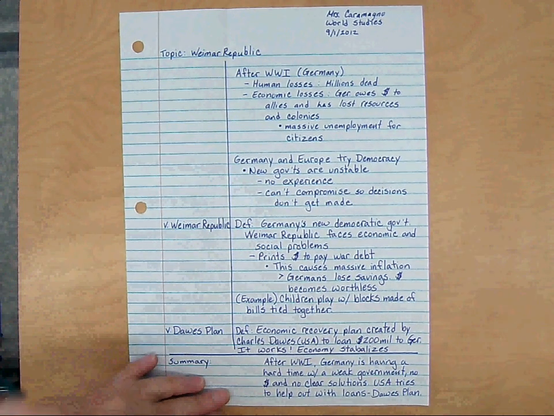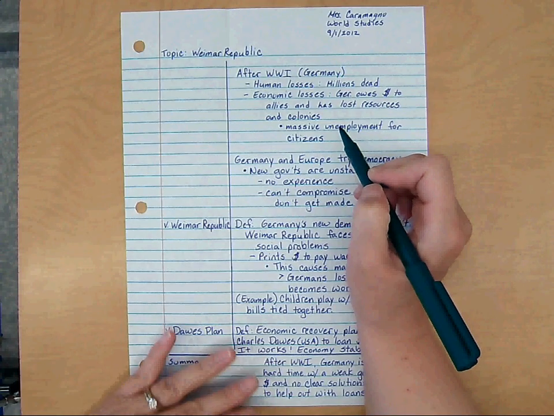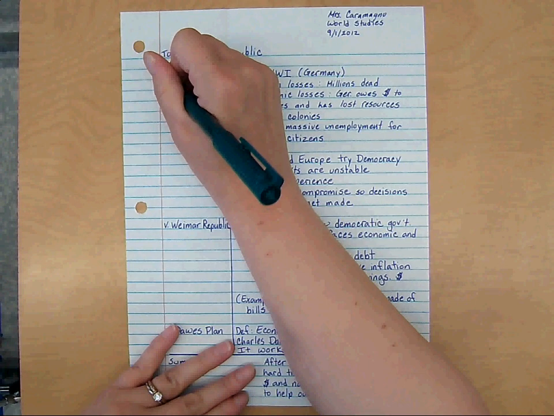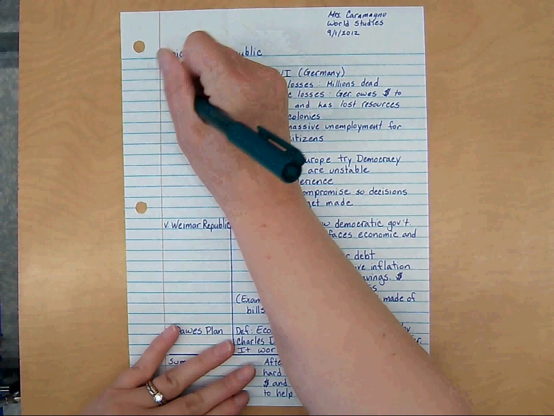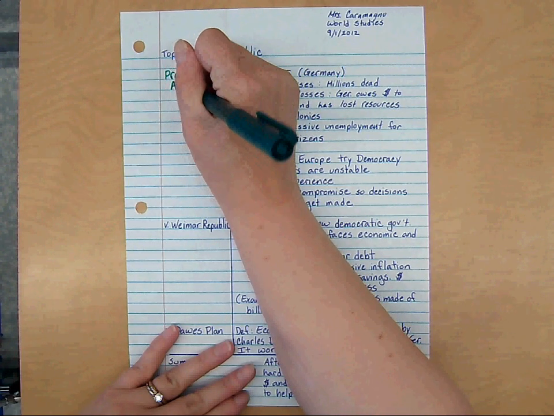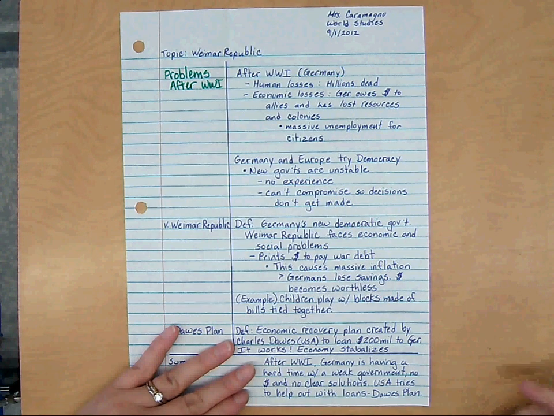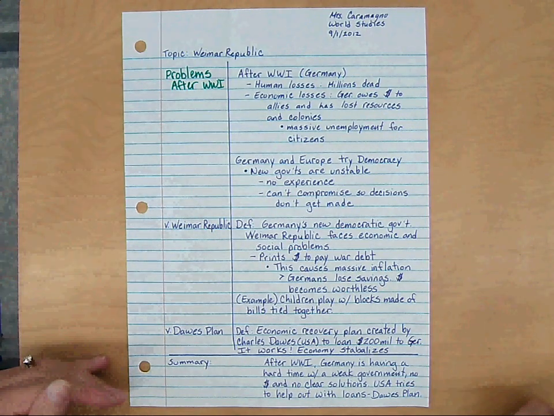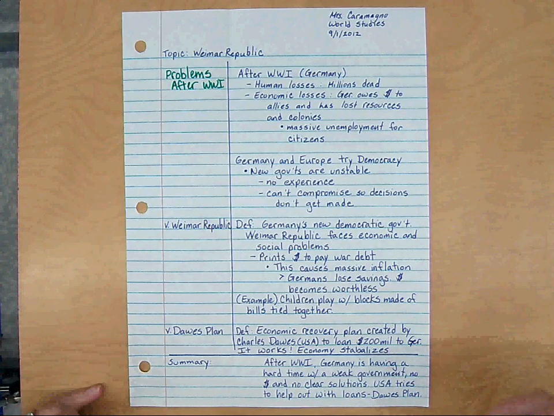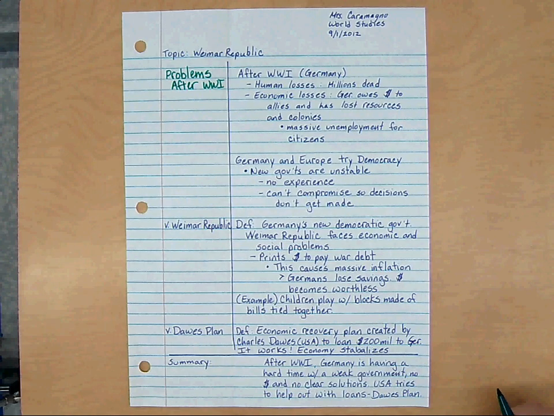Namely, that all of these things are problems that happened after World War I. Later, when I'm reviewing my notes, it will be easy to find this information. I'll just scan the left-hand side, and I'll know what details I can find on the right-hand side. That's why you do this.